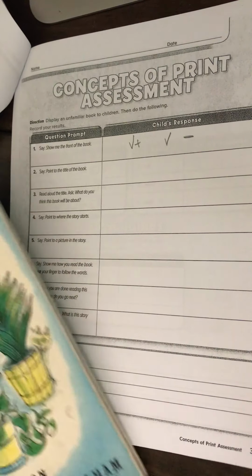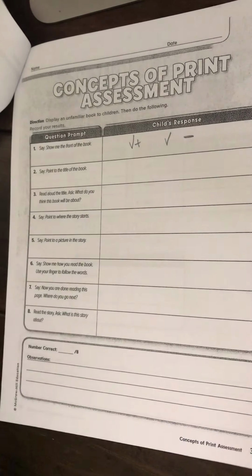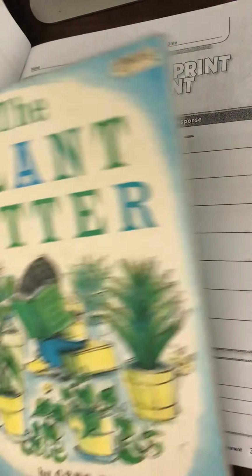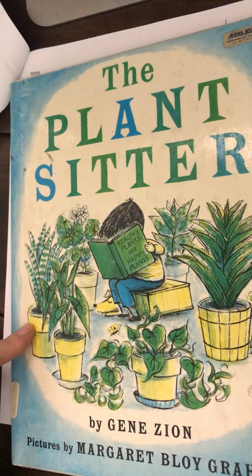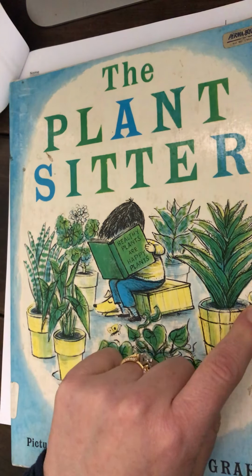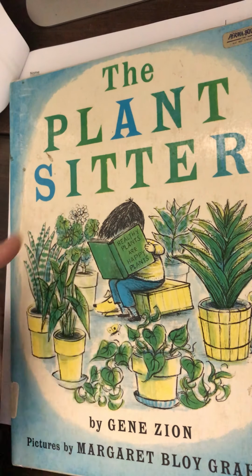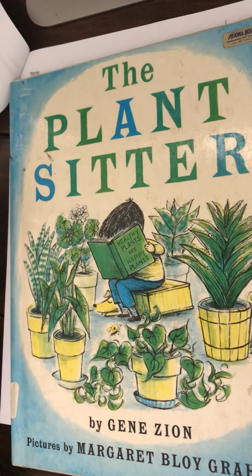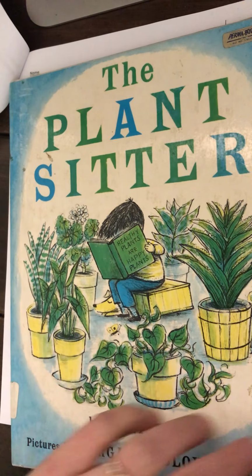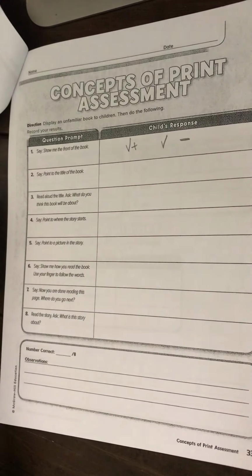Read aloud the title, The Plant Sitter. This is just a book I found. What do you think this book is going to be about? So you want to know that they're looking at the cover. Maybe they'll spot the animals and the plants and the little boy reading a book. And he's sitting. And you know it's called The Plant Sitter. So what do you think the book's going to be about? So that's another one. Point to where the story starts.